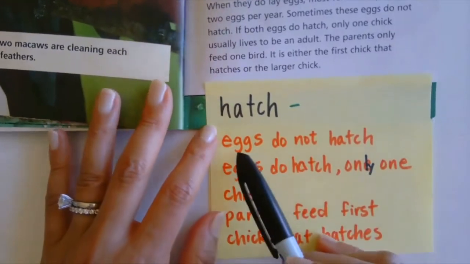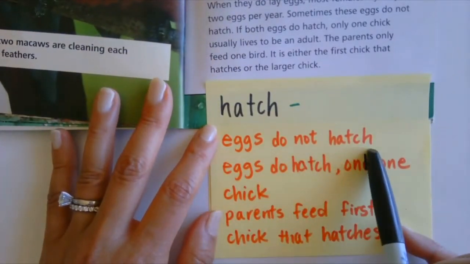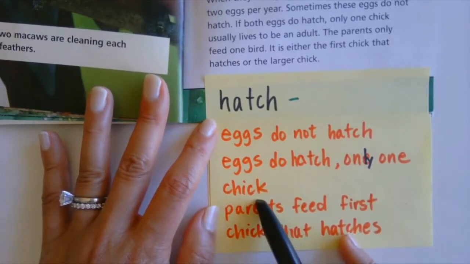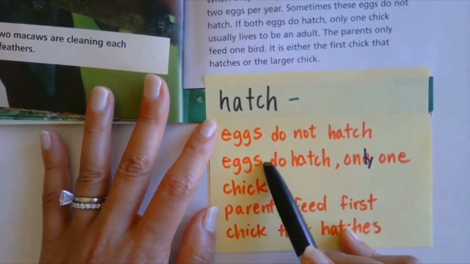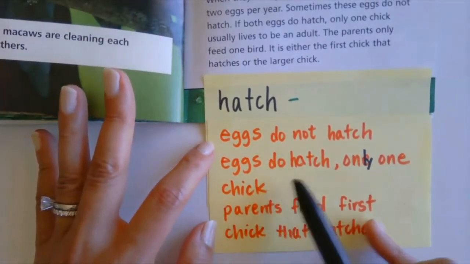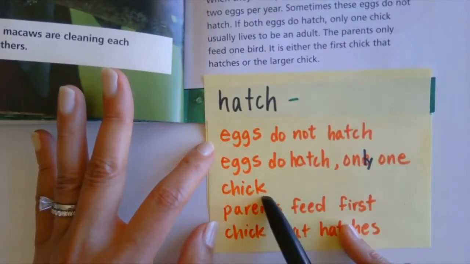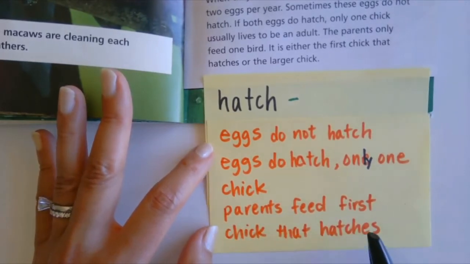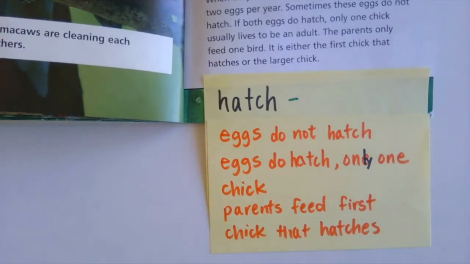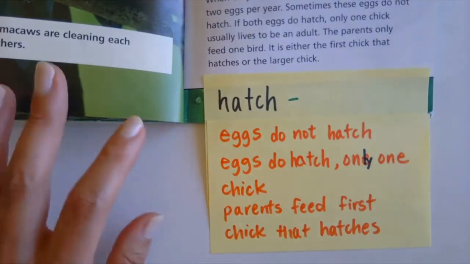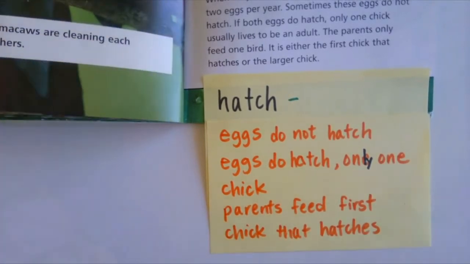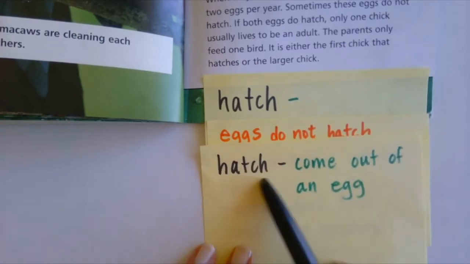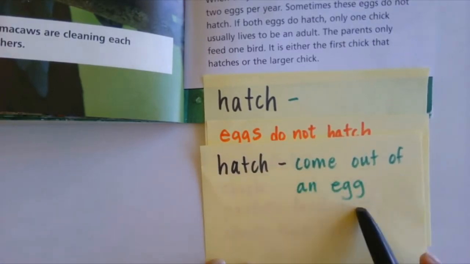In my context clues, I'm seeing that eggs do not hatch, eggs do hatch, and then only one chick. So I'm noticing that there's an affiliation here with eggs, the chick, and it's hatching. When it hatches, you see a chick. And we see that parents feed the first chick that hatches. So I can conclude using my context clues that hatch must mean coming out of an egg.